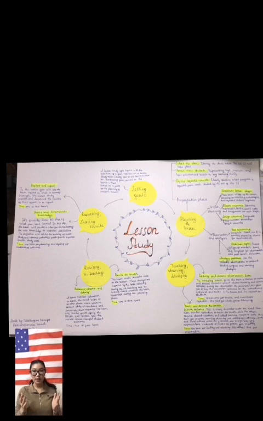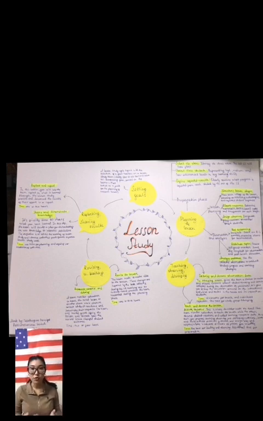As was said, the second phase is planning the lesson. We can divide planning the lesson into several sub-phases. The first one is the preparation phase. It means here we have to select the class, identify the class where the first lesson study will take place.